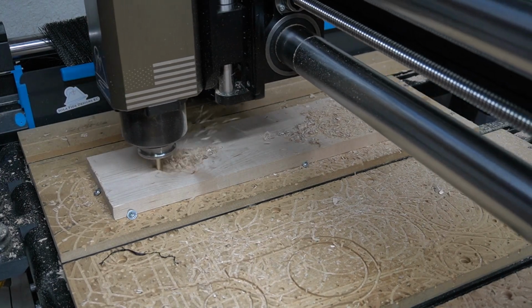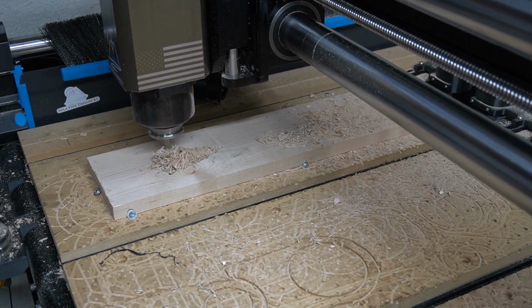That's why you never put your hands by there.